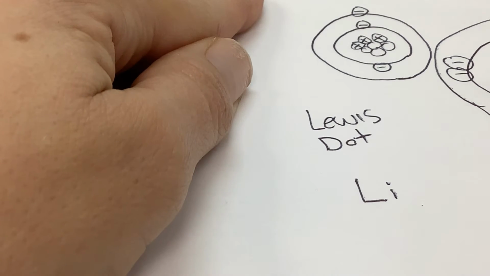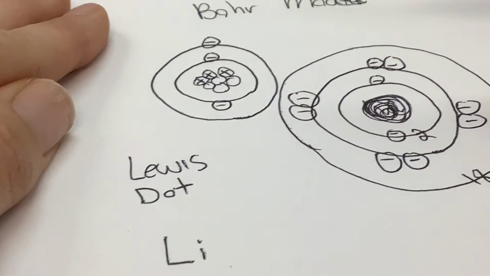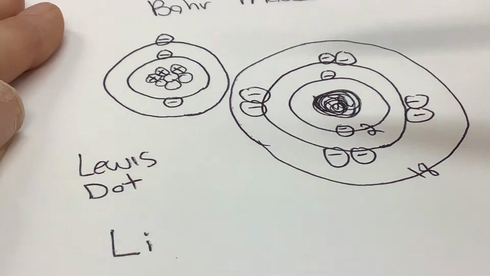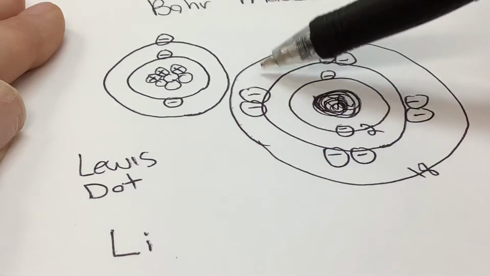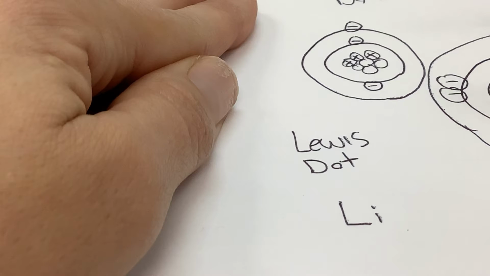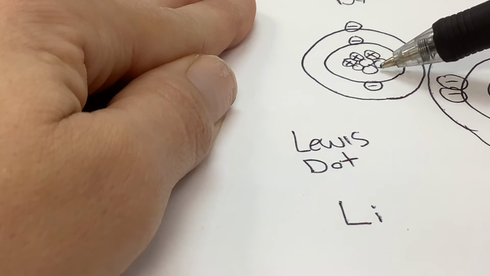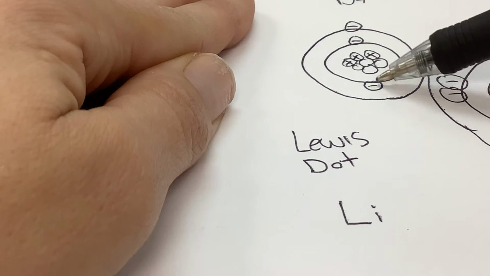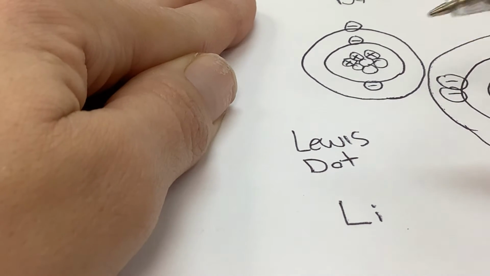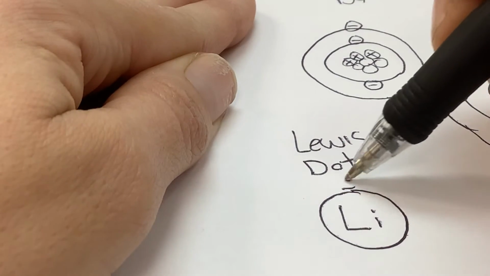When two elements come together, they only talk via their outer shells. So what's important to know right away is that we don't really care about the bonding, what's in the nucleus, or what's in the inner shells. We only care about what's in the outer shells. So all you do is take that outer shell and put it right here.